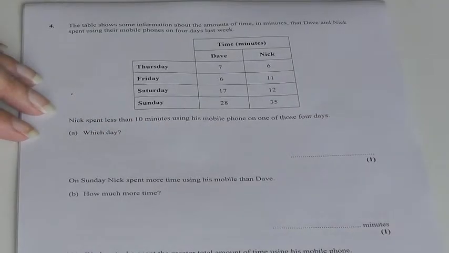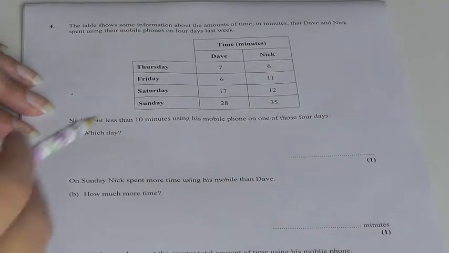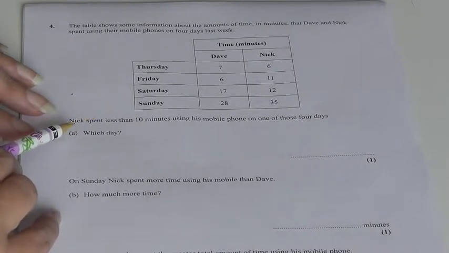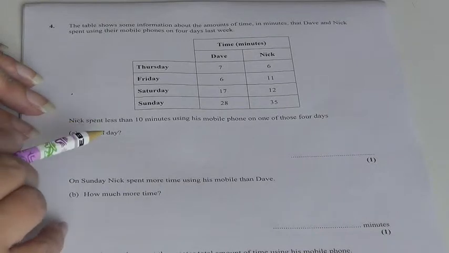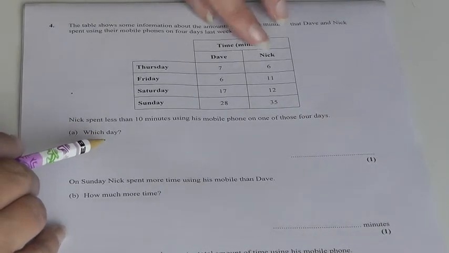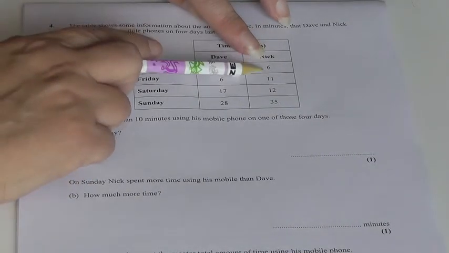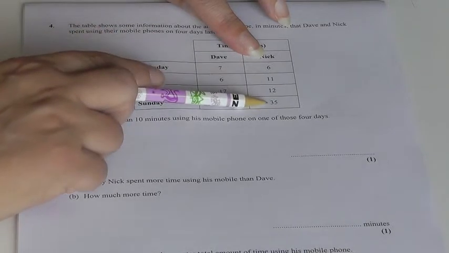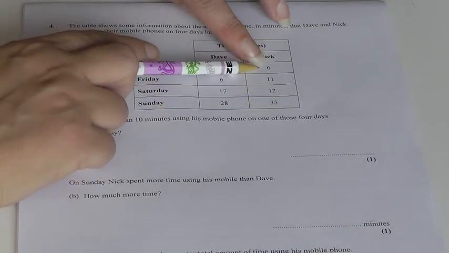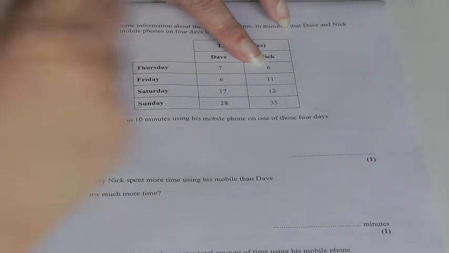Question 4 is about extracting information from a table. The first part of the question tells you that Nick spends less than 10 minutes using his mobile phone on one of the 4 days. Which day? So you need to go to the column for Nick and look down the numbers here, the number of minutes he's used his phone each day. There's only one with less than 10, and that day is Thursday.